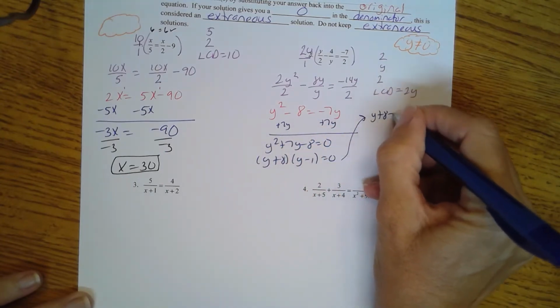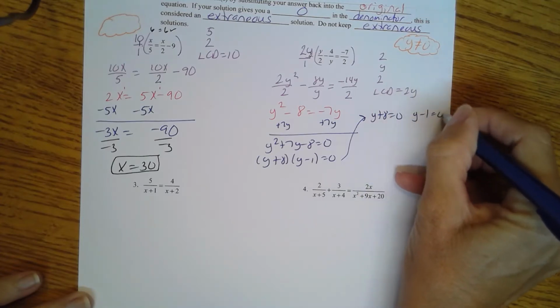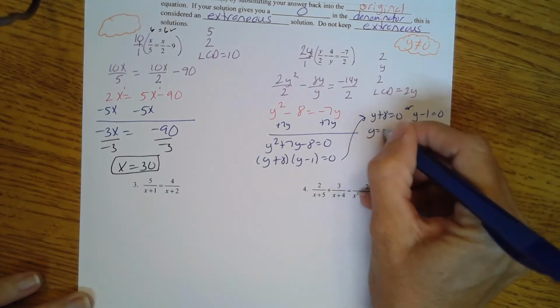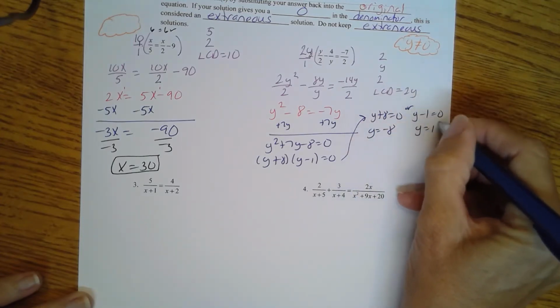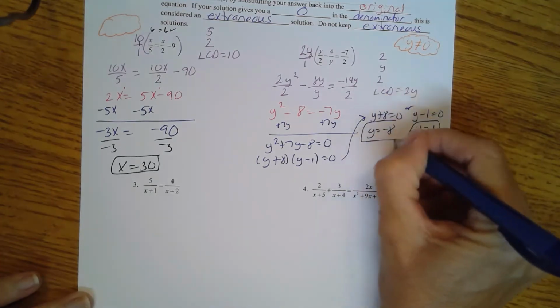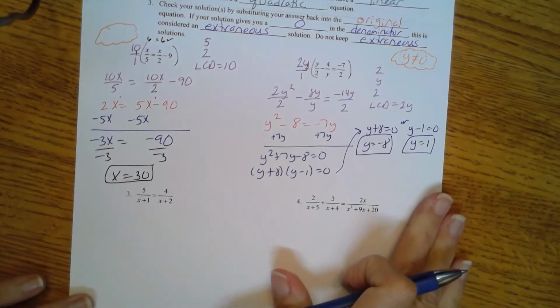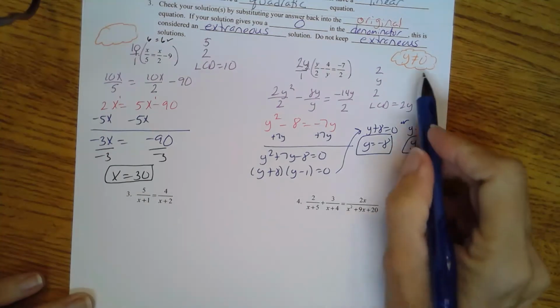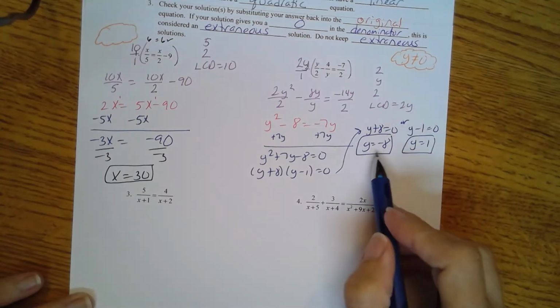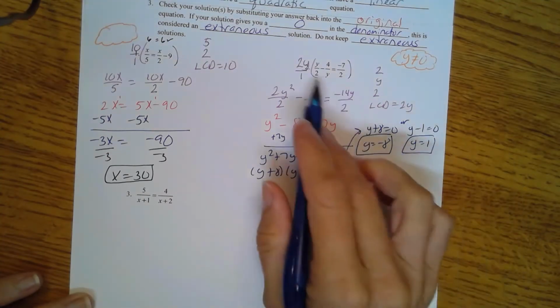So this is why it was so important that you know how to solve well. And so y is going to equal negative 8 or y is going to equal 1. So I get two answers. And let's make sure we're okay keeping them. Were any of these answers in our thought process? No. So we're okay keeping those. Should we check them? Yes.